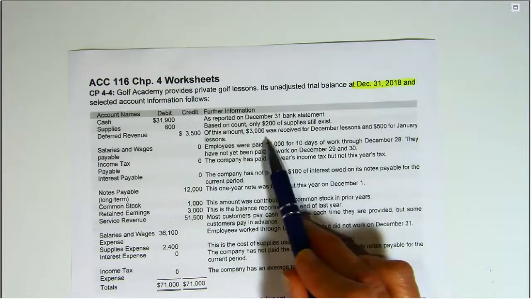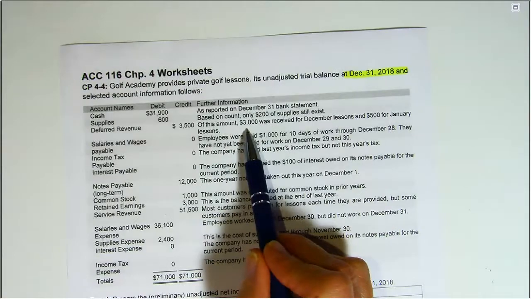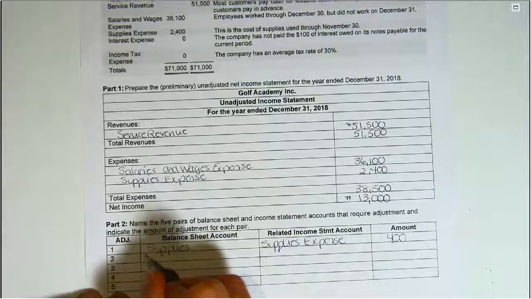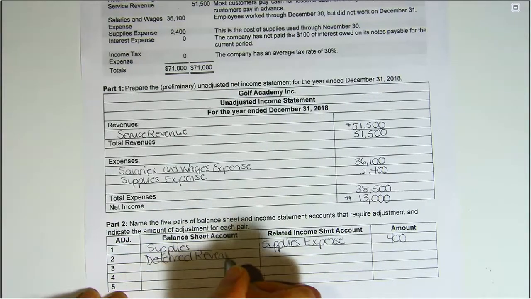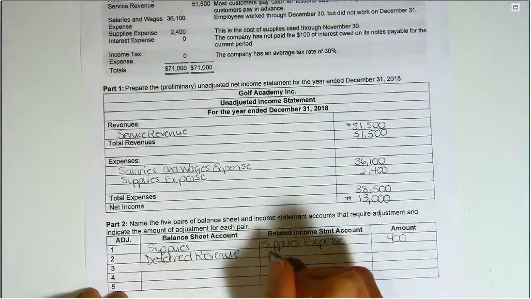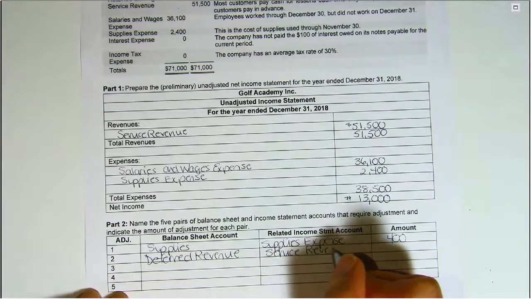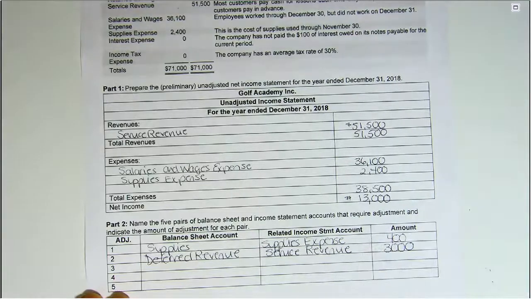$3,500 represented both December and January lessons. The January lessons have still not been delivered, so $500 needs to remain in that account, but $3,000 were delivered. So the balance sheet account to be adjusted is deferred revenue, and the related income statement account is service revenue. And the amount that needs to be adjusted by is $3,000.